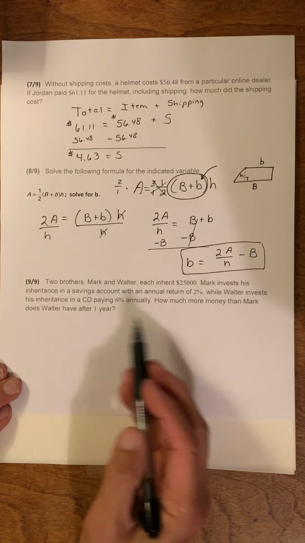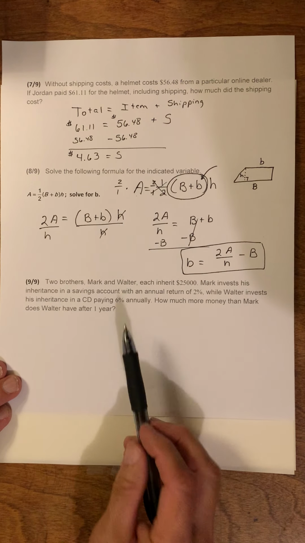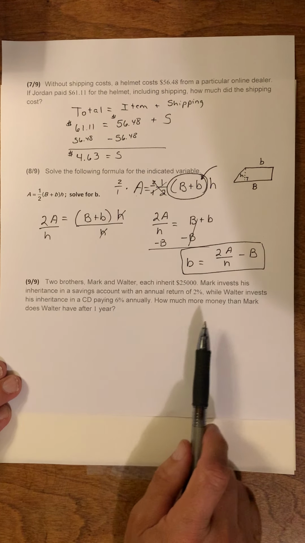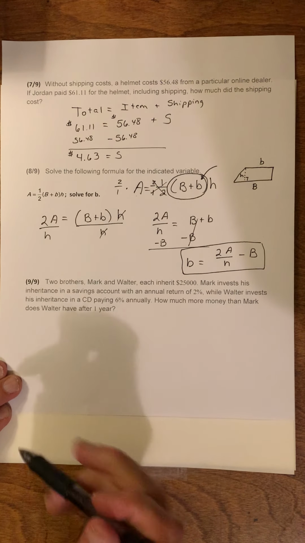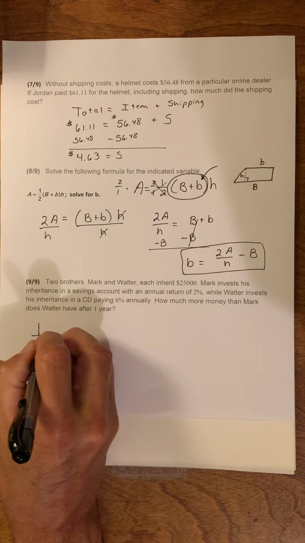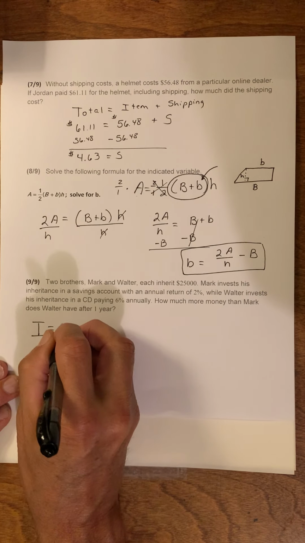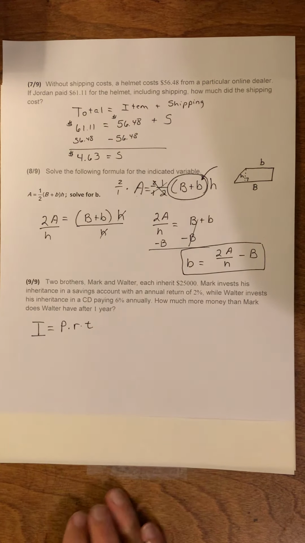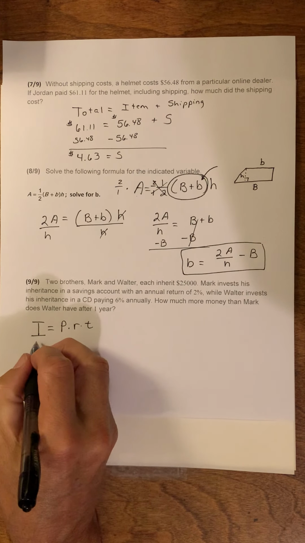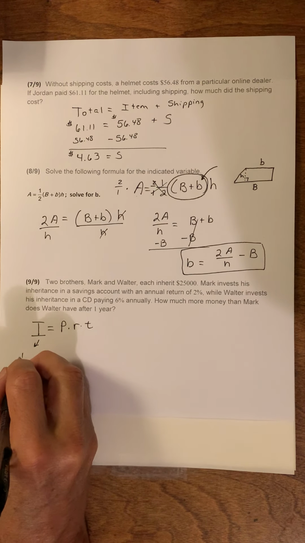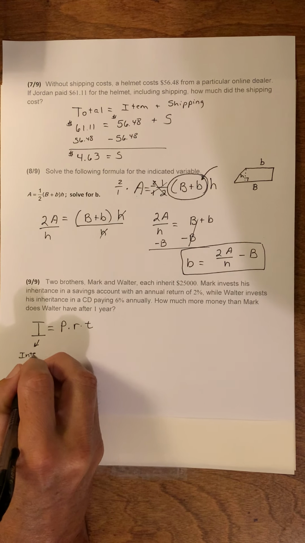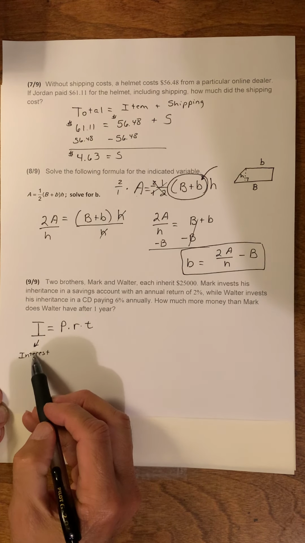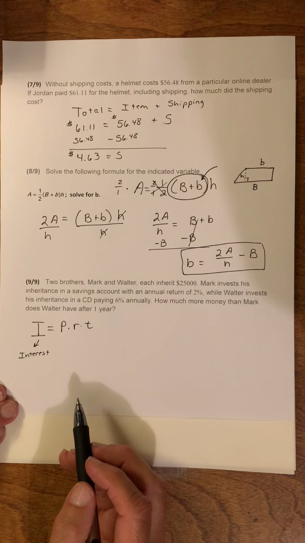Here's why we're doing some notes before we work these problems. There is a formula for finding interest. And it goes like this. I equals P times R times T. This is my interest, the amount of money that somebody gives me for loaning them some money.